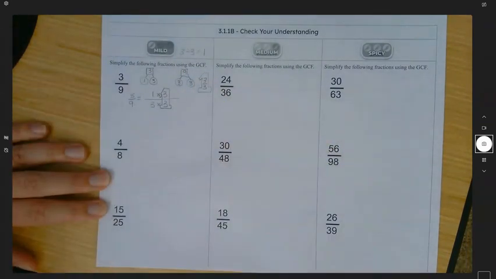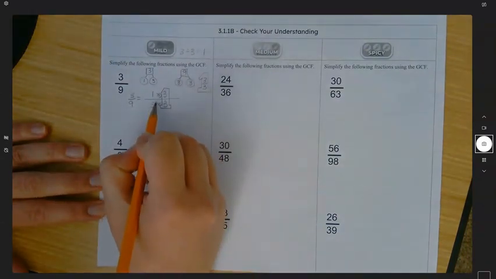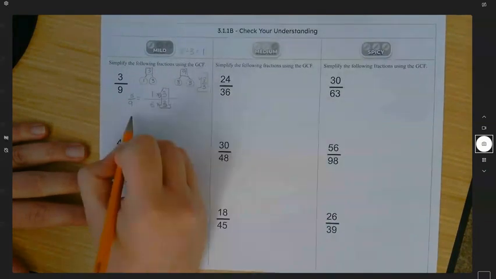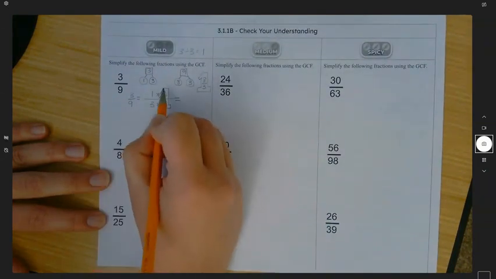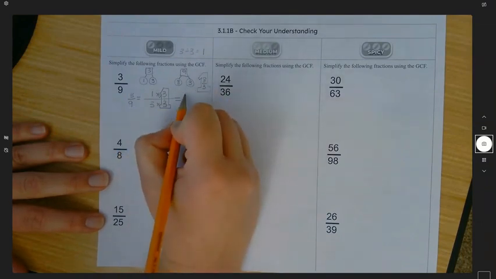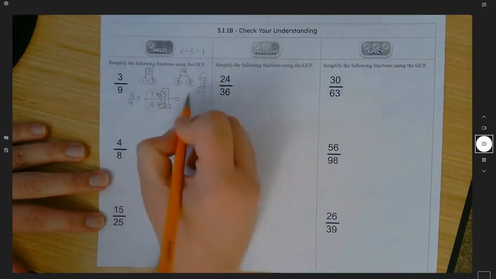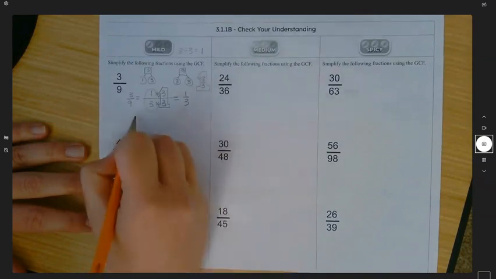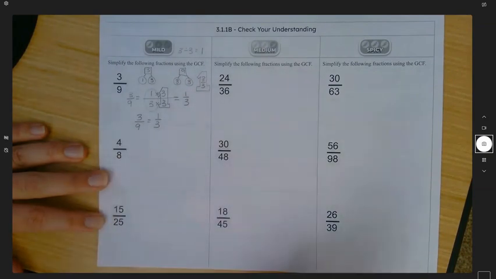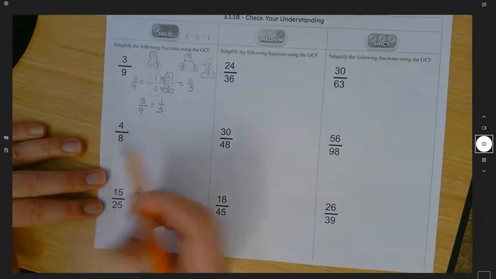which then would lead us to rewriting the fraction with our giant 1 here. And because we only have one giant 1, we don't have to rewrite anything. And then our simplified fraction would be what would be left. So the simplified fraction of 3/9 would be 1/3. All right, moving on to 4/8.